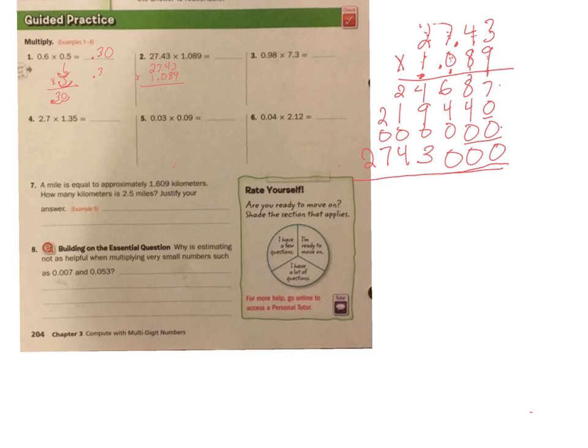Now we're going to add all 4 of these numbers up. 7 plus 3 zeros is 7. 8 plus 4 is 12. 6 plus 1 is 7. Plus 4 more is 11. 1 plus 4 is 5. 5 plus 9 is 14. 14 plus 3 is 17. 1 plus 2 is 3. Plus another one is 4. Plus 4 more is 8. 2 plus 7 is 9. And I bring my 2 down.